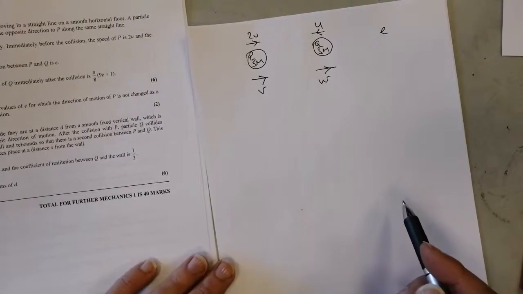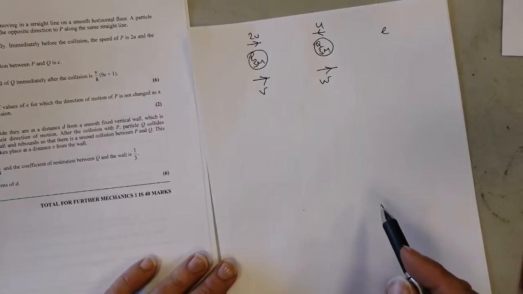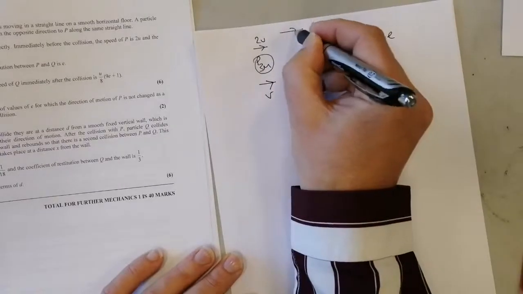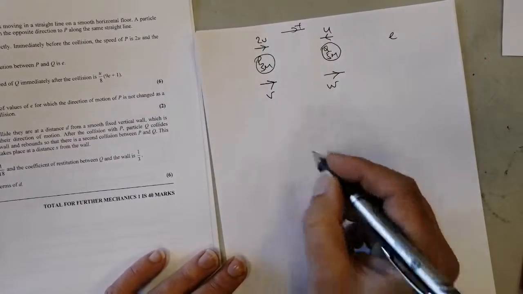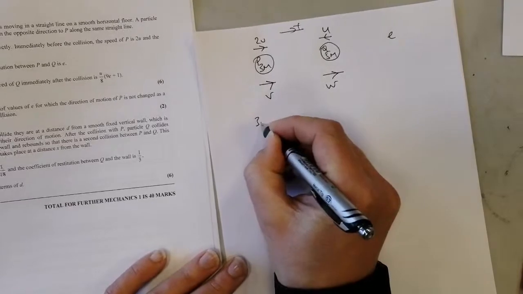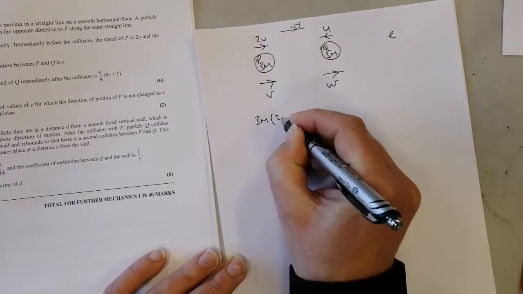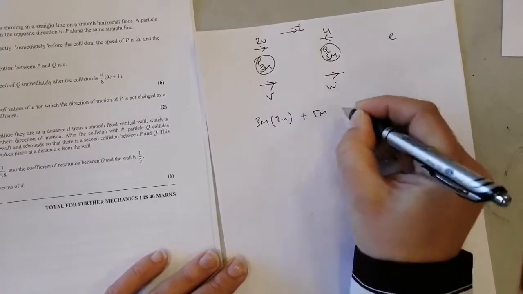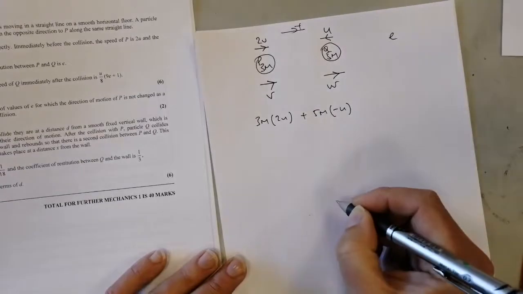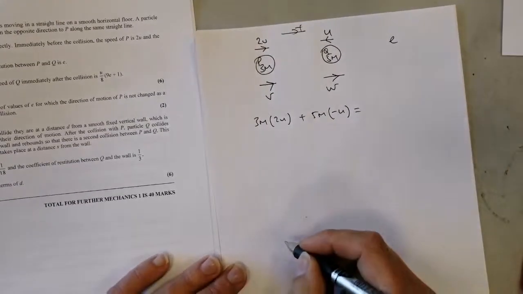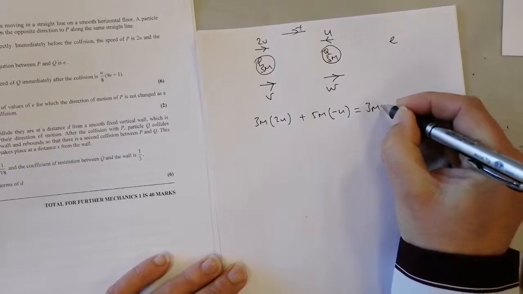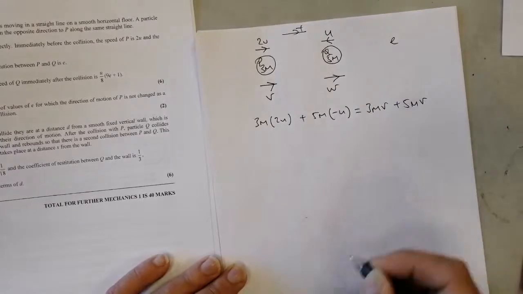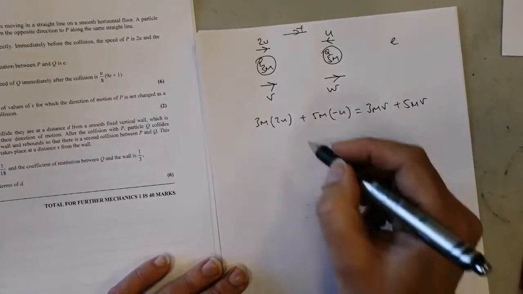So now we do our two things. Firstly, the conservation of linear momentum. If we work out the momentum before, we'll take that as the positive direction. Then we've got 3m mass times velocity plus 5m mass times velocity before is equal to mass times velocity plus mass times velocity afterwards.